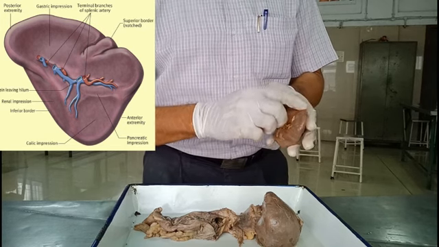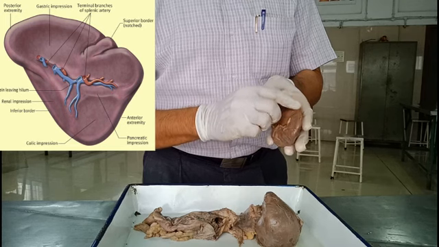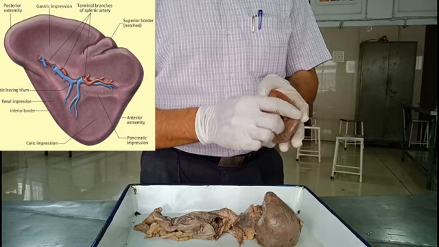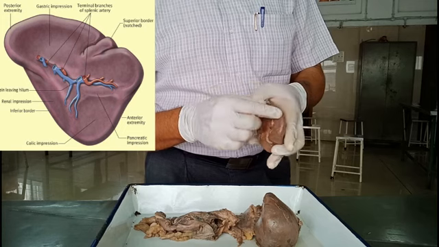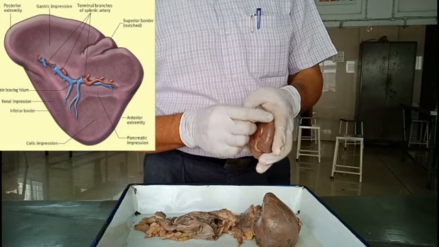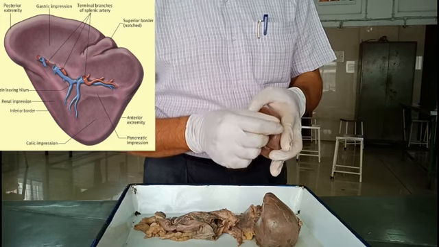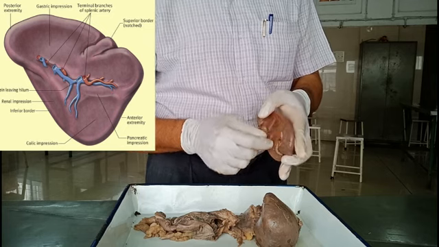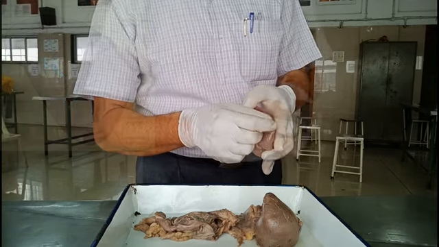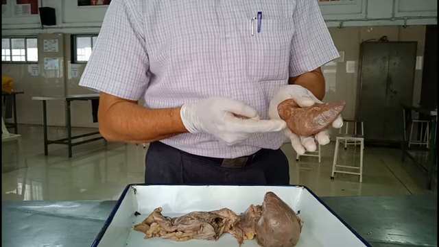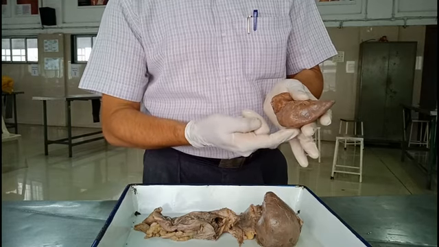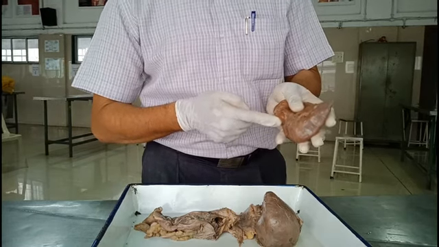So this will be the superior border. We are getting the notches on the anterior part of the superior border. This indicates that the spleen developed from a lobulated mass of mesenchymal cells, lymphoid tissue. They are also called splenunculi. Now we are getting the inferior border, which separates the diaphragmatic surface from the visceral surface.